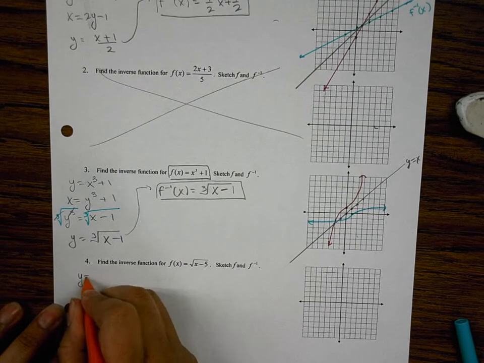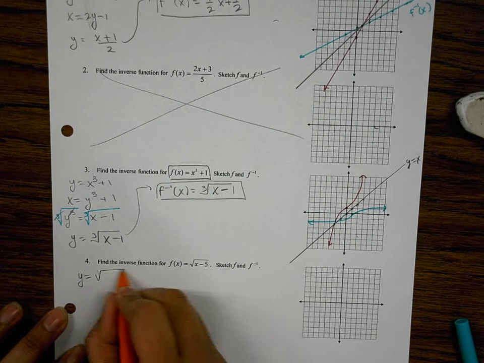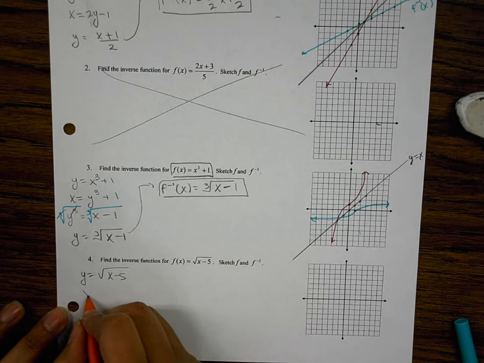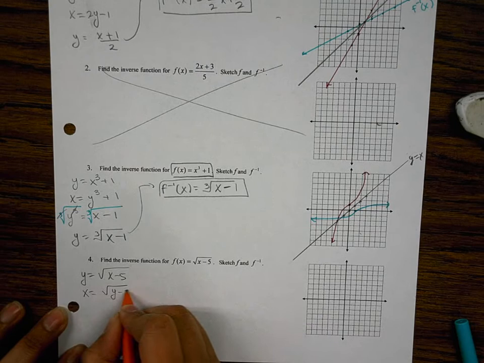All right, number 4, go ahead and hit pause, find the inverse, and see if we get the same thing at the end.